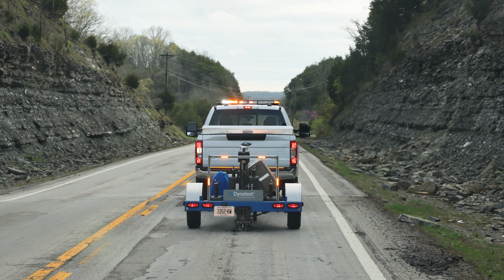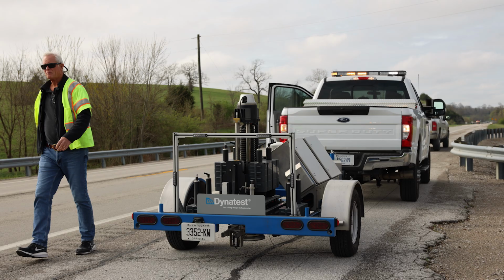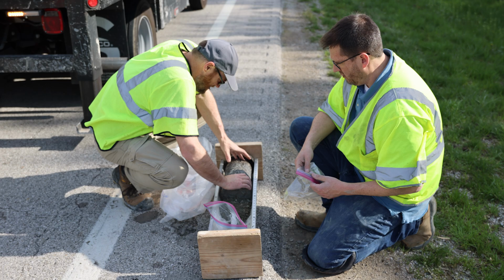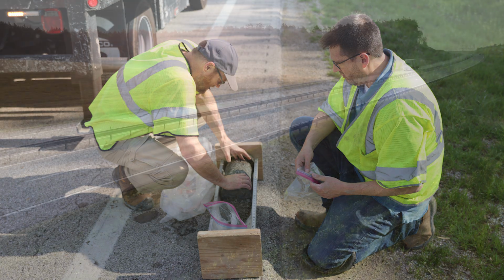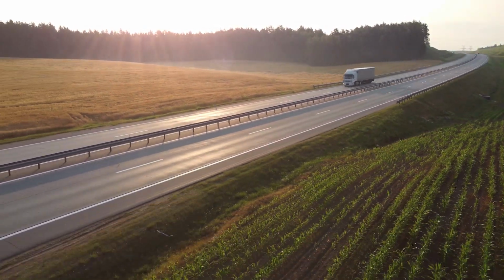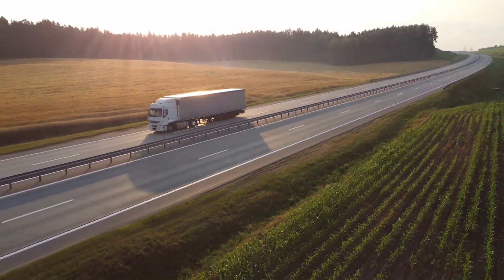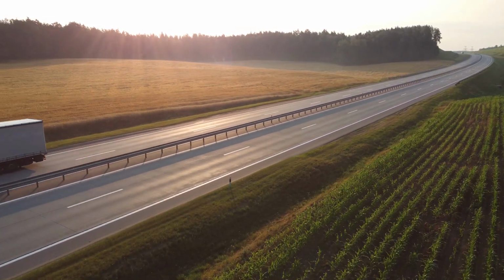KTC's thorough forensic analysis addresses a knowledge gap, making it easier to select the appropriate pavement design or rehabilitation concept. In some instances, pavement forensic analysis has revealed that less milling of the surface layer was required than originally planned, resulting in significant cost savings.